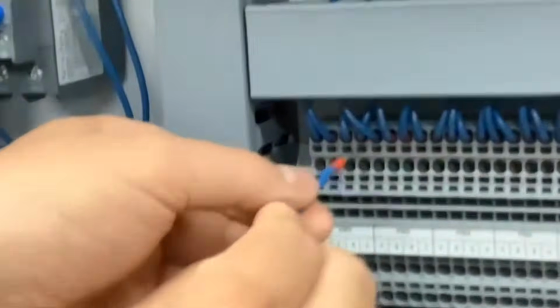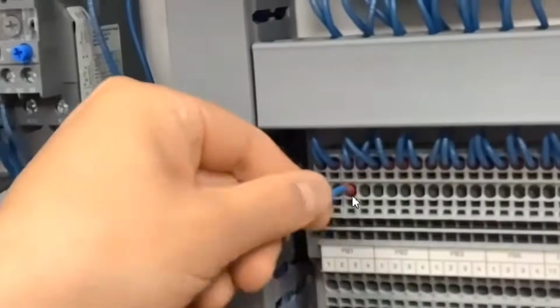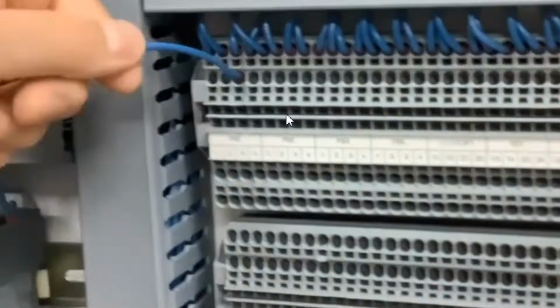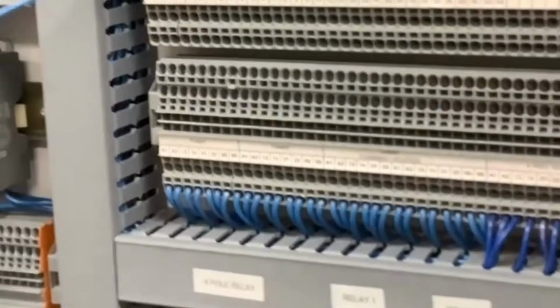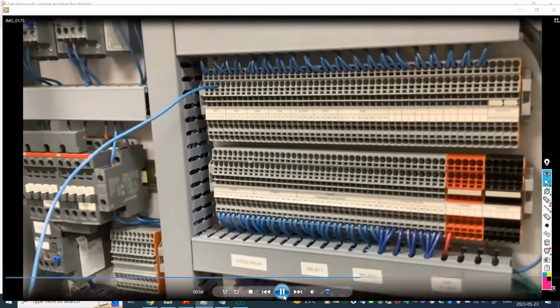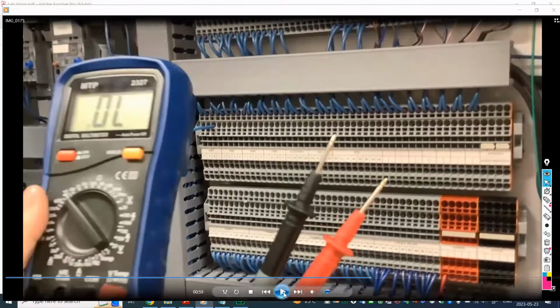So now I'm showing you, if it's really hard to get in, right? For example, the ferrule has become very weak, you can use your screwdriver to help you. Then you can insert it in there, right? Just in case the wire has been used for a very long time, if the ferrule is not strong enough, you can do that, right?